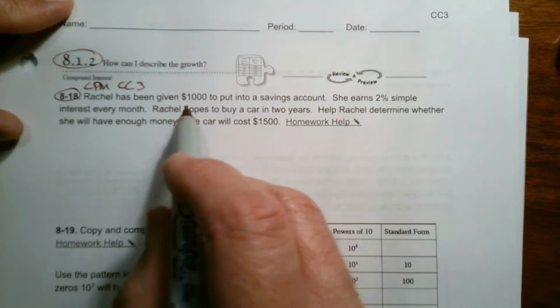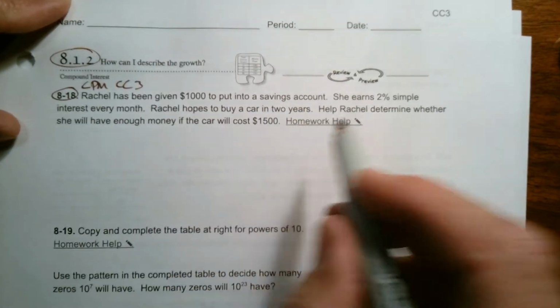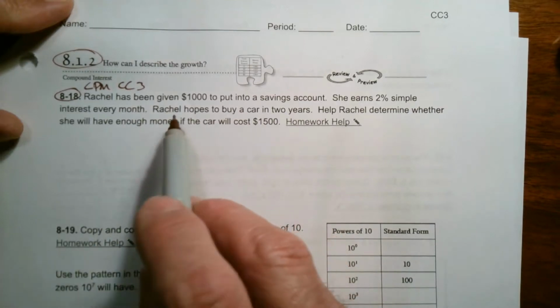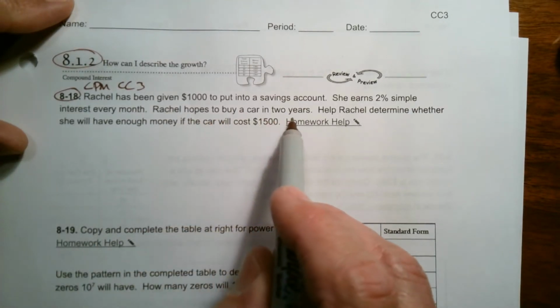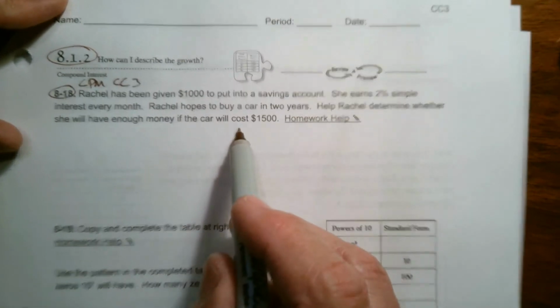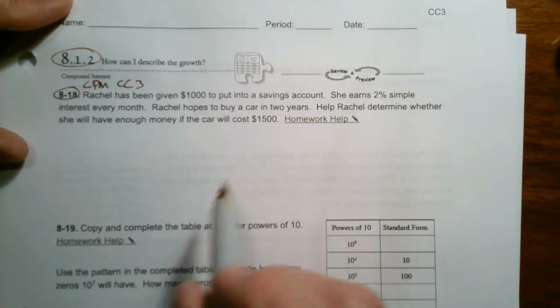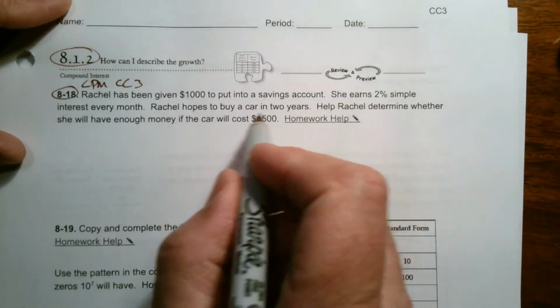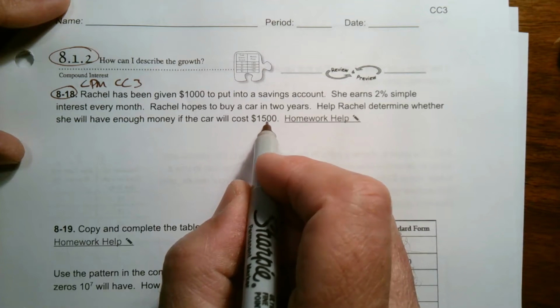It says Rachel has been given $1,000 to put into a savings account. She earns 2% simple interest every month. Rachel hopes to buy a car in 2 years. Help Rachel determine whether she will have enough money if her car will cost $1,500. So she needs to have that much money after 2 years.